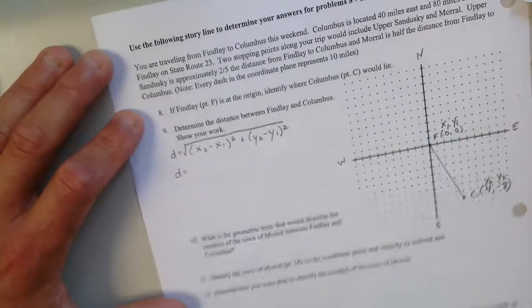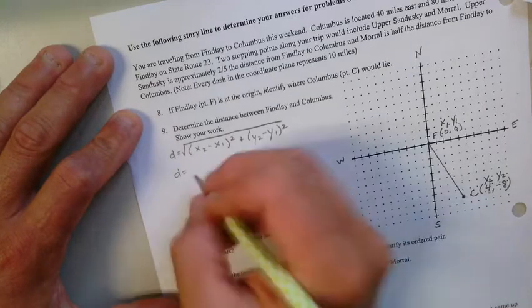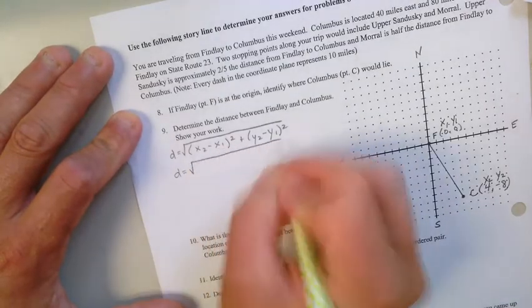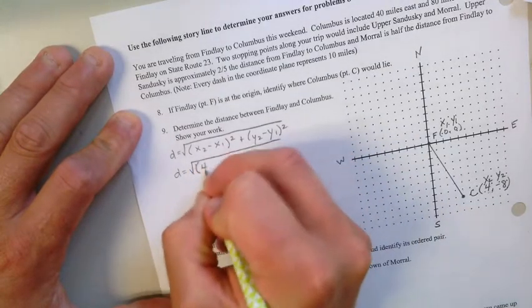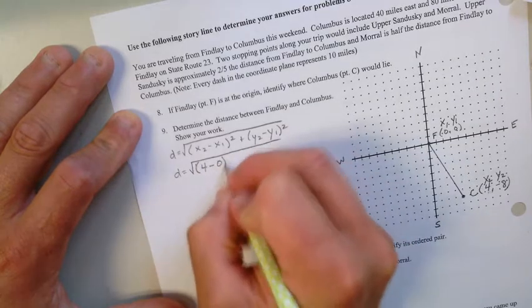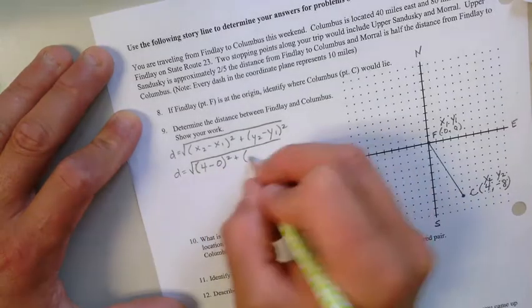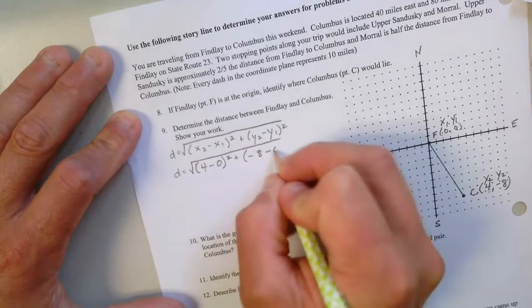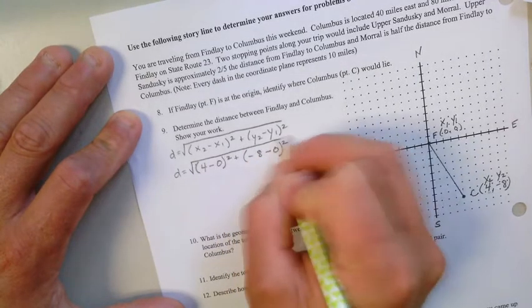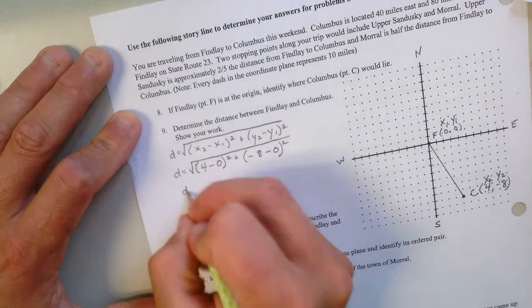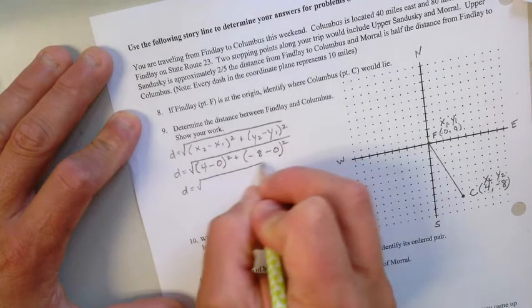So if we plug this in, x sub 2 is 4 minus 0, and y sub 2 is -8, and again minus 0. Y sub 1 is 0. Okay, so we end up with this.